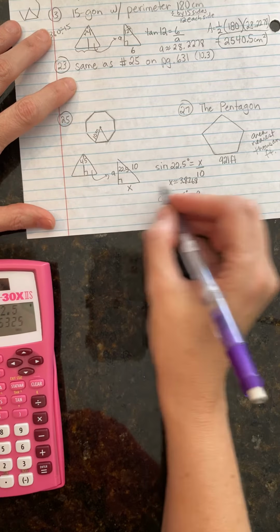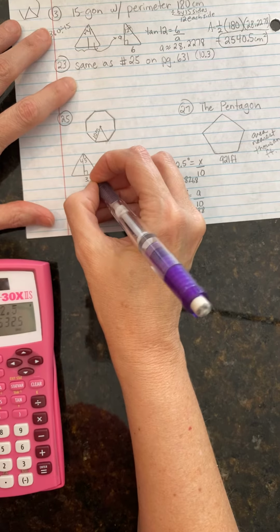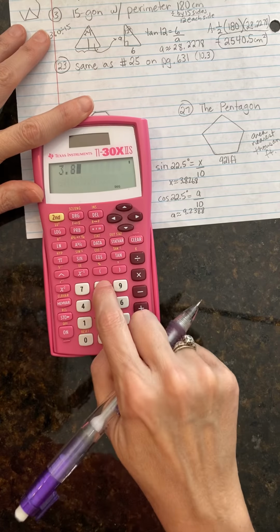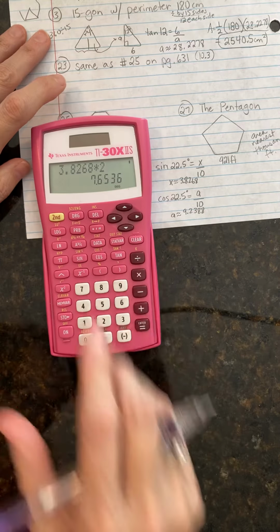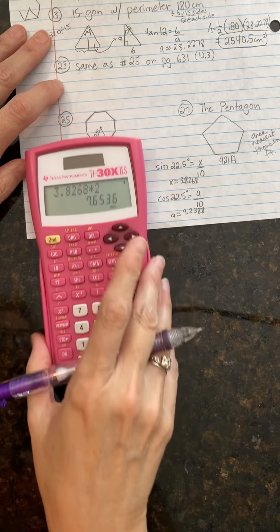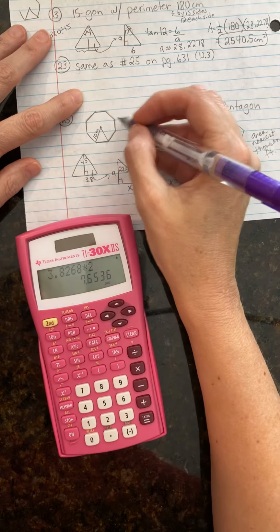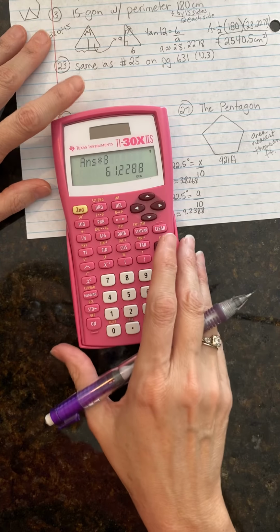Remember what you've got when you have x. You only have that little half side. So 3.8, we're going to take that number and double it. That gives us how long a side is. And it's an octagon, so there are 8 of them. We multiply that by 8. That gives you the perimeter.